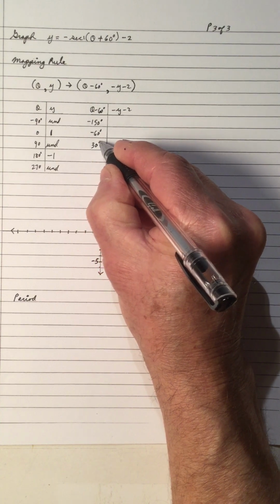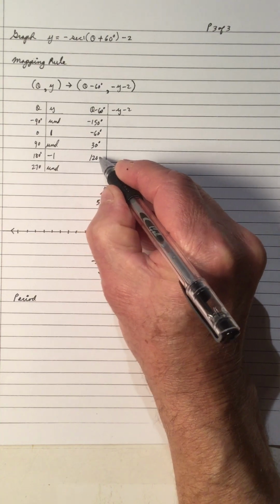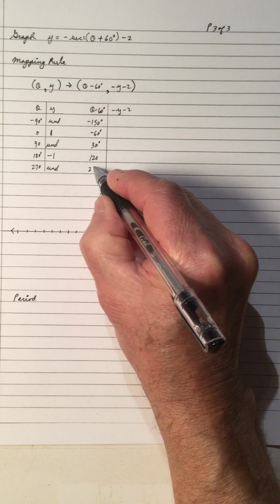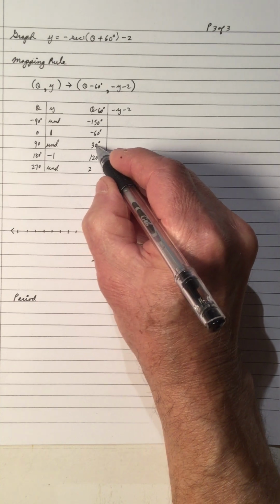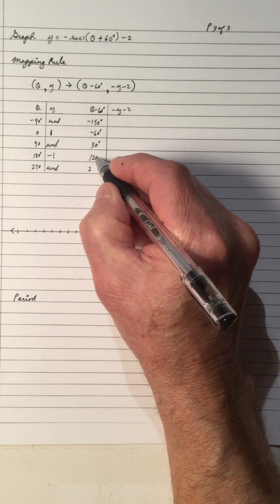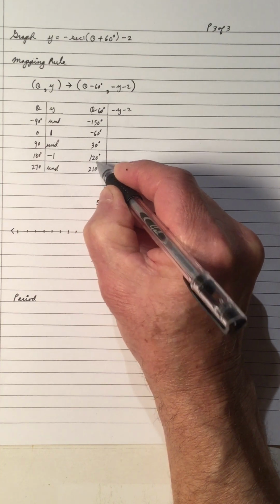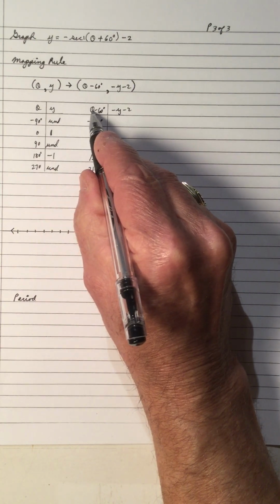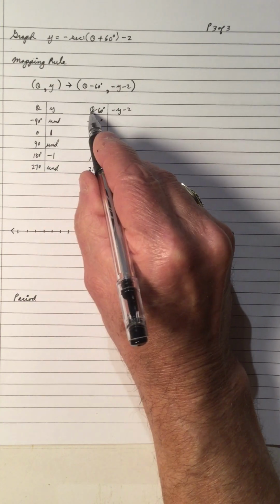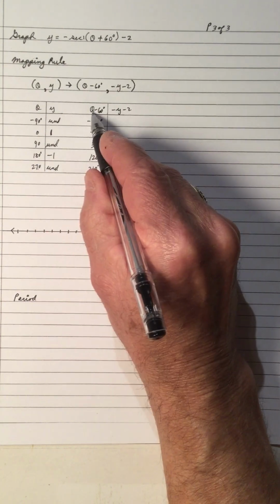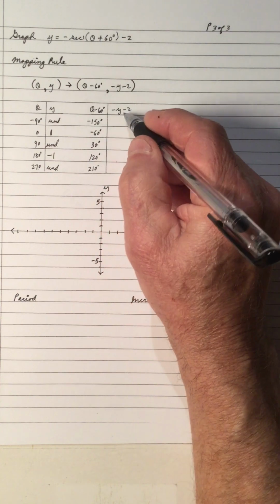Again, notice it's going up by 90. So this should be a 120, and adding on 90 is 210. So you put 90 in here and get a 30, 180 in here, you get 120, 270 here, you get 210.